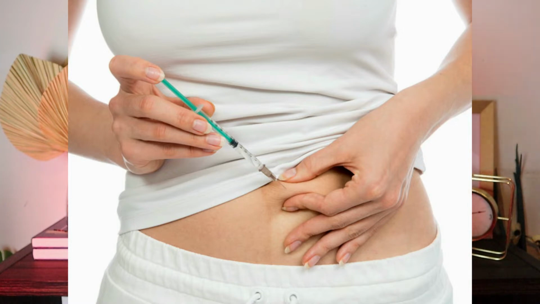All right, so what are some side effects of this medication? Some side effects include nausea as well as vomiting. This medication can cause diarrhea. It can also cause abdominal pain as well as increased appetite. It can cause constipation. It can also cause redness, itching, bump, swelling, or changes in the area of the skin where the injection is being placed.